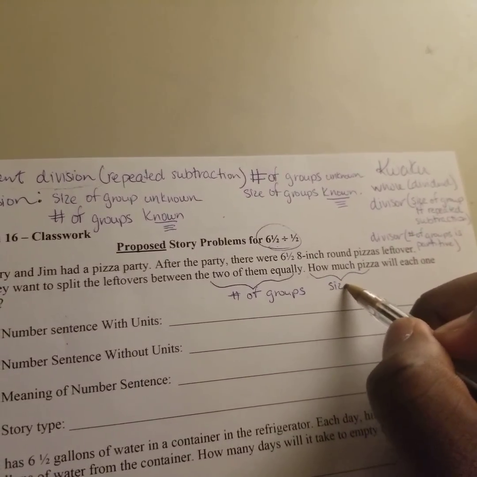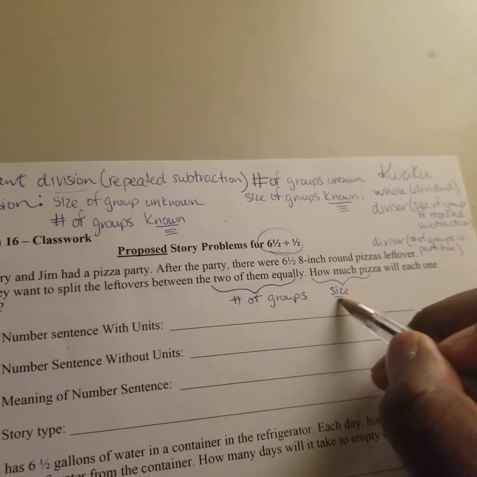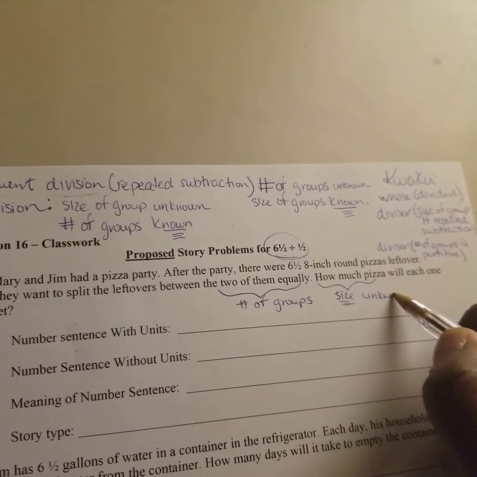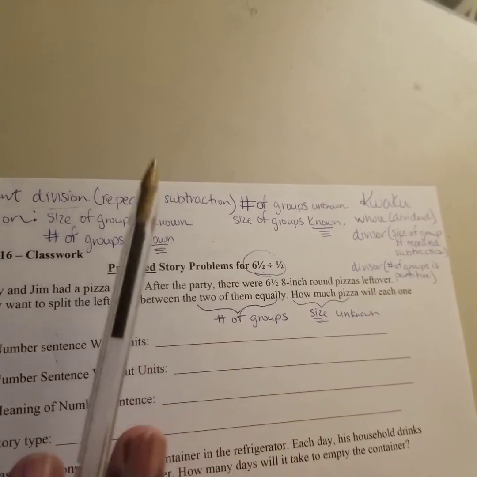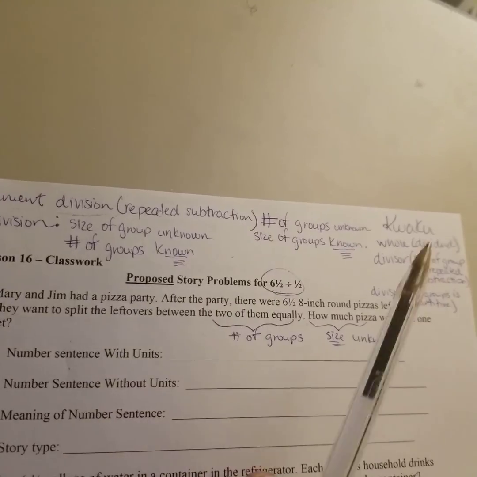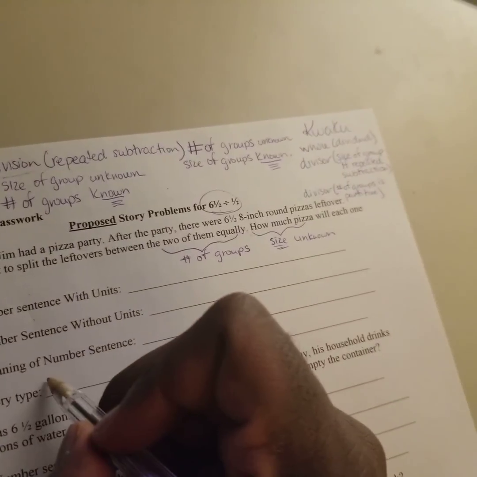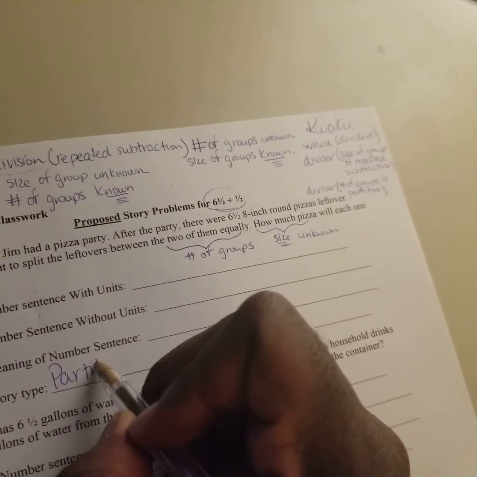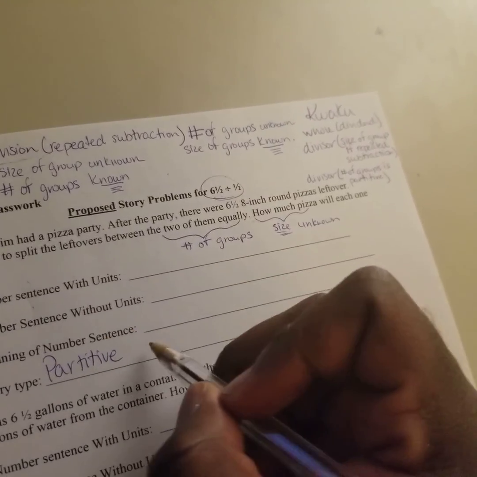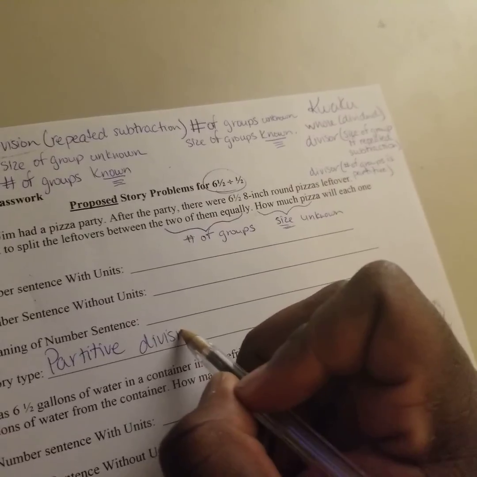This would be akin to the size. So it's telling me the number of groups, 2. The size of the groups is what we're trying to figure out. So that must make this a partitive division.